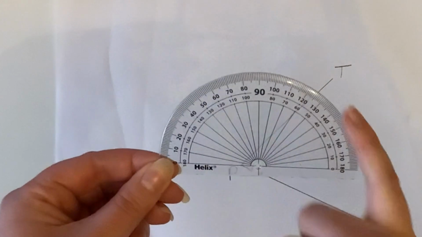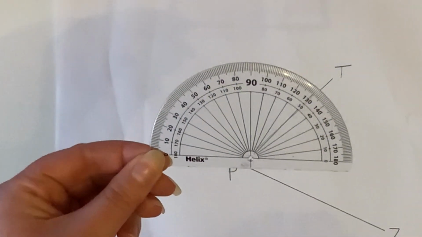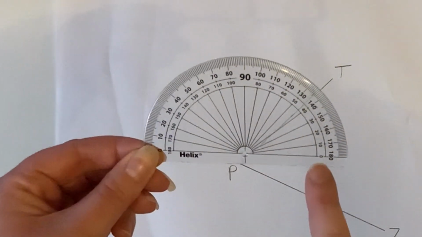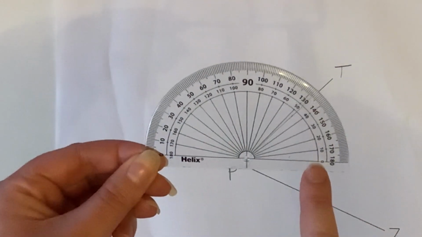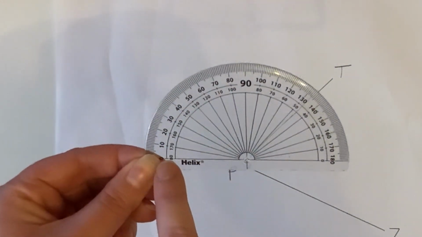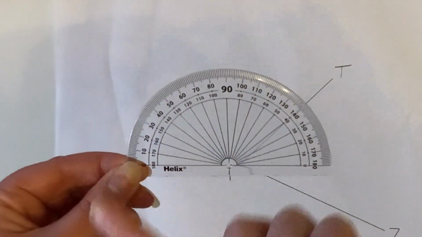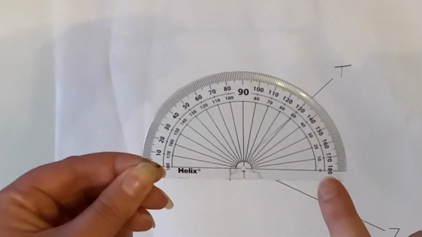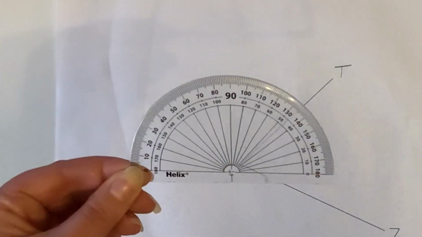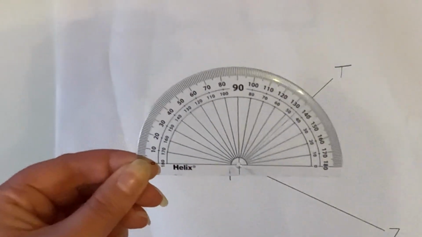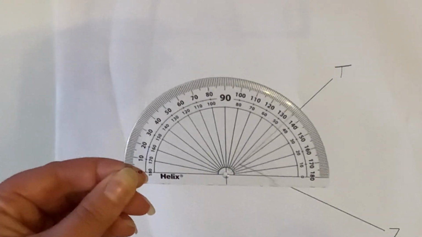Hopefully you can see also on the outside I have two scales. I have an inner scale that goes from 0 round to 180 degrees, and then I have an outer scale on the outside that goes this way round from 0 to 180 degrees. Okay, that is useful because sometimes the angles that we're measuring aren't always on the same side.